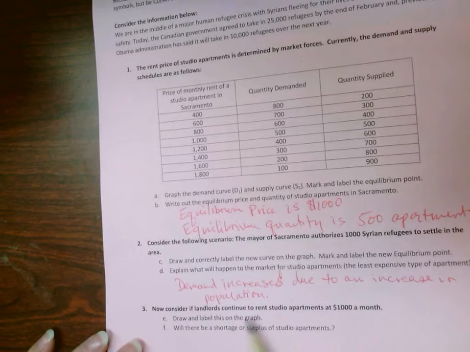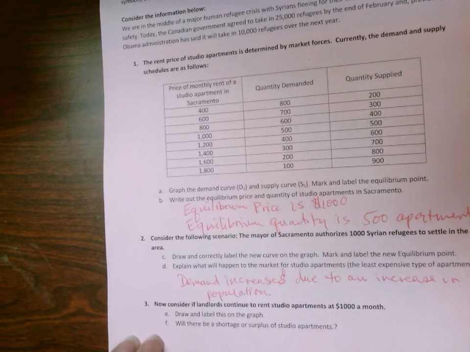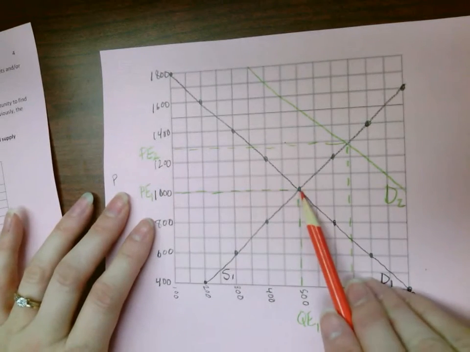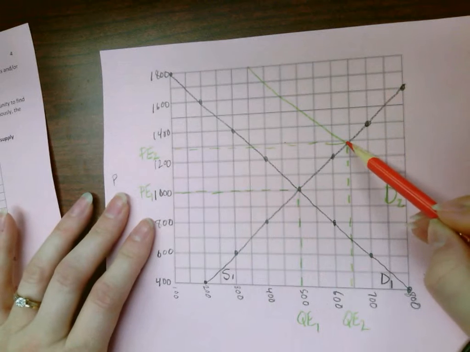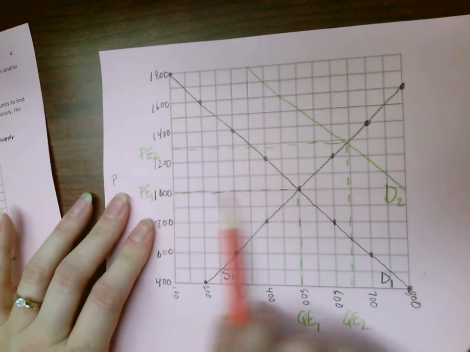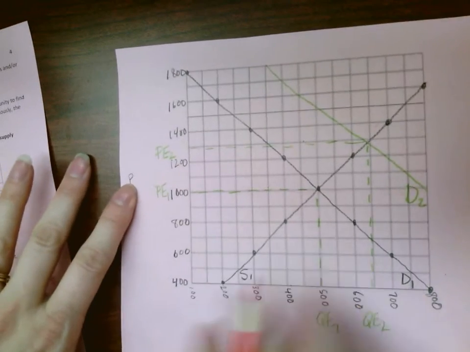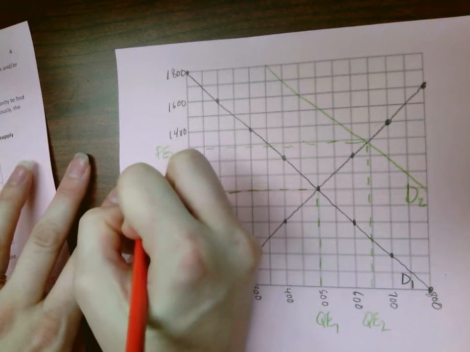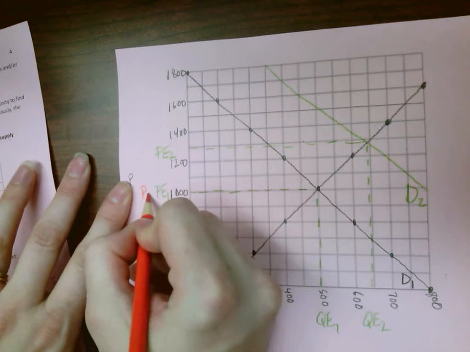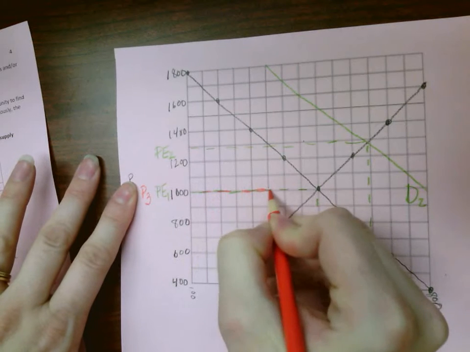Now consider if landlords continue to sell studio apartments at $1,000 a month. So, this is no longer equilibrium. This is equilibrium. So what would happen if someone continued to sell at this old price even though equilibrium has changed? So instead of an E, we're just going to call this a price because it is definitely not equilibrium. Price, we've done number 1, number 2. We're going to use a number 3. Price 3, come across here all the way across.